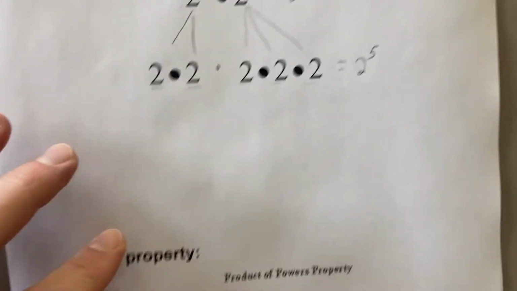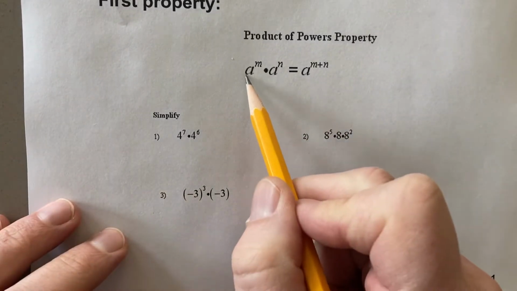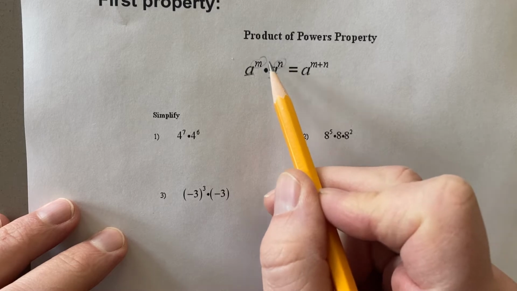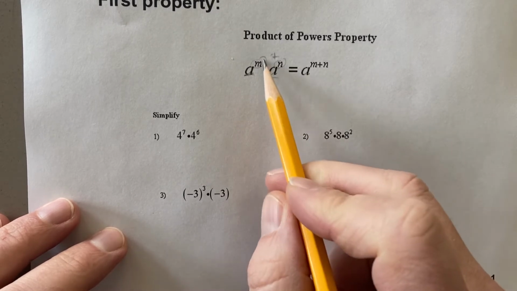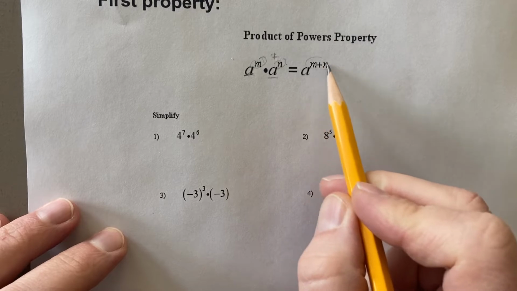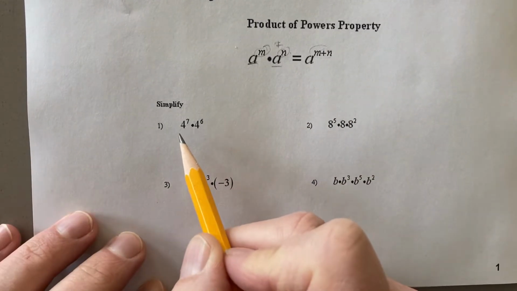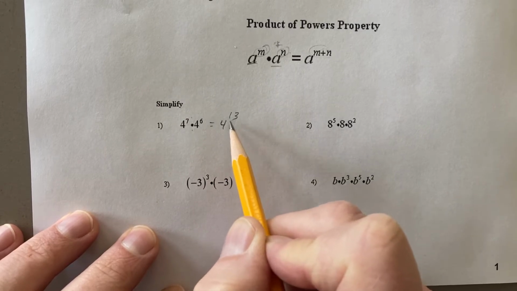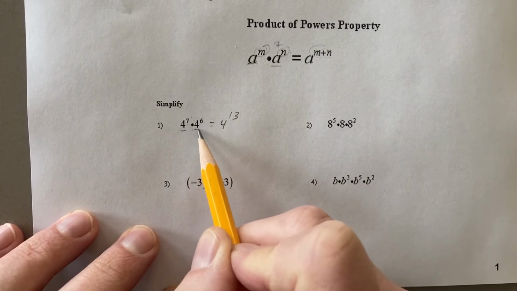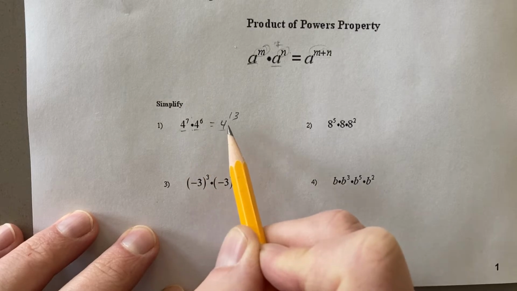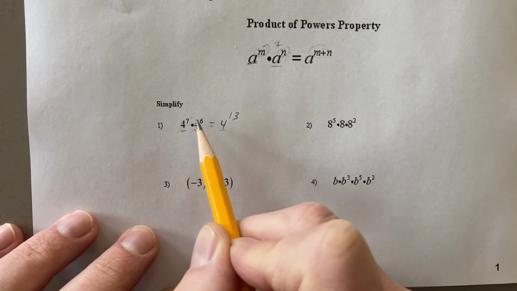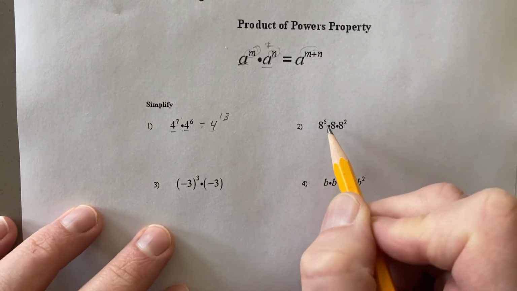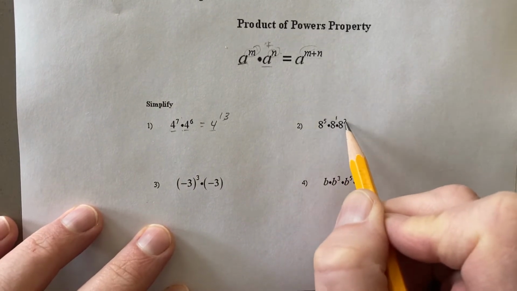So this is actually a rule. When you have the same base multiplying to one exponent and the other, we can just add these exponents together. We can just go m plus n, and that's the new exponent here. So if I have 4 to the 7th times 4 to the 6th, that's the same as 4 to the 13th. Notice I keep the base the same. I don't go 4 times 4 is 16. We don't want to do that. There's 7 4's times 6 4's. Altogether, there's 13 4's.